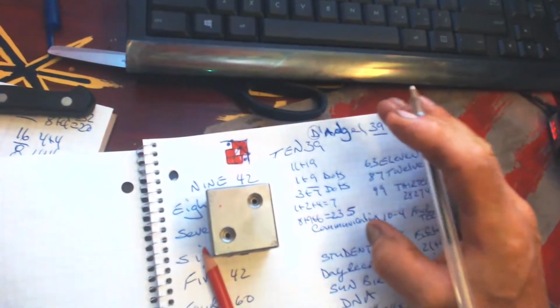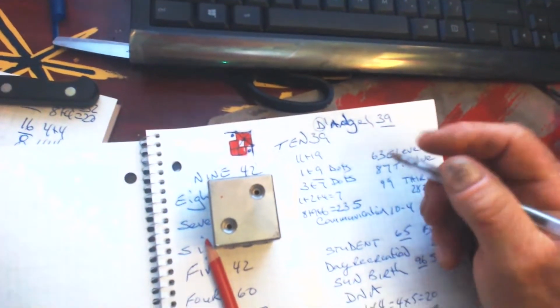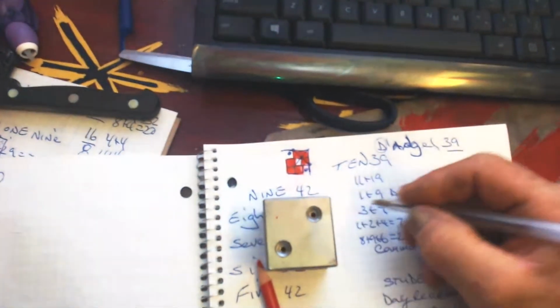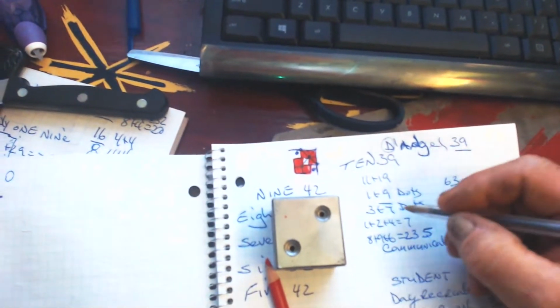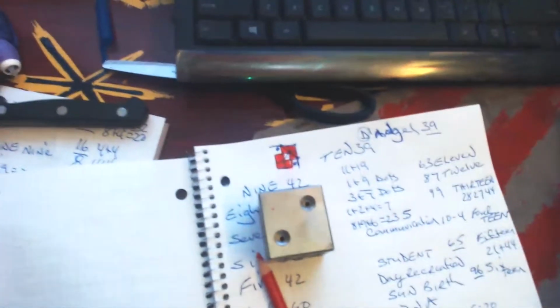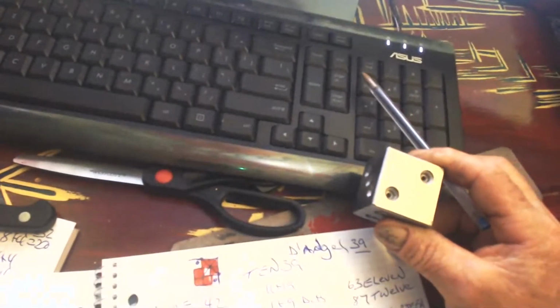So let me see if I got this correct. On the top board, is this where it stops? 3 and 7. Where is 3 and 7? I just want to make sure I got 3 and 7. Okay, yes. I don't have the calculator with me, do I? See, here is your 3 and your 7. Here is your 1 and your 9. Here's your 3 and your 1 and your 9, according to this one over here.